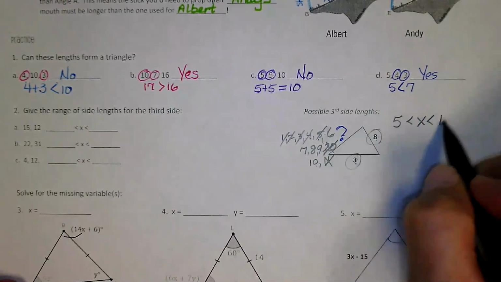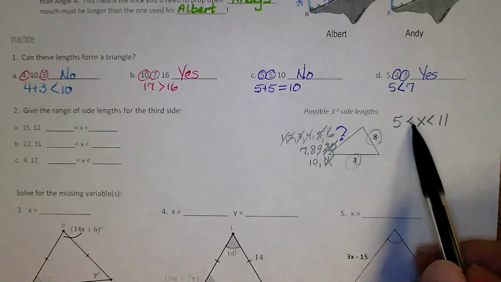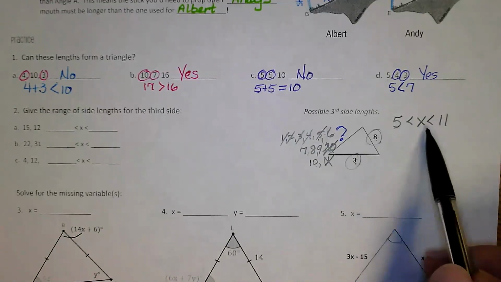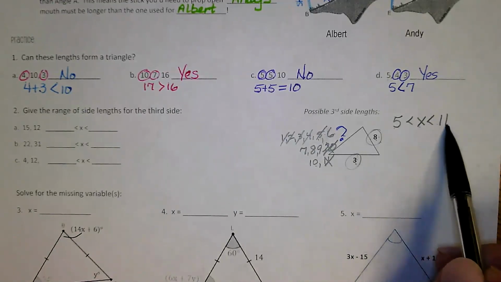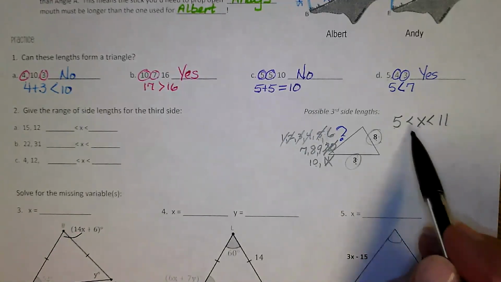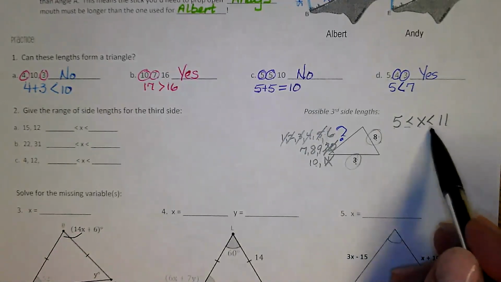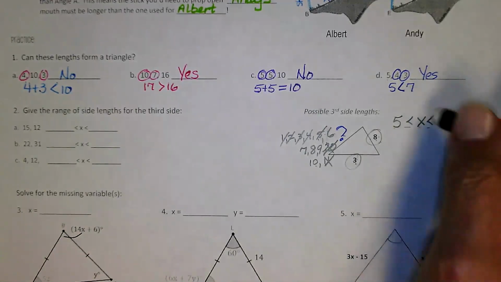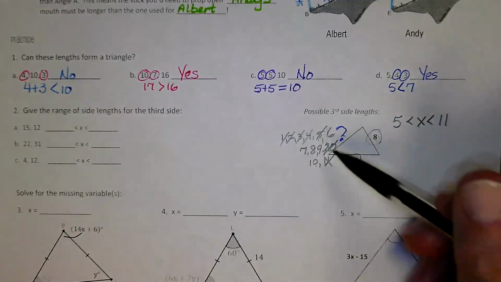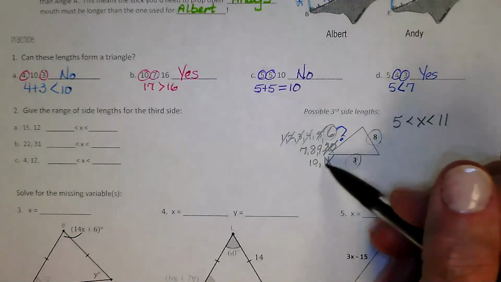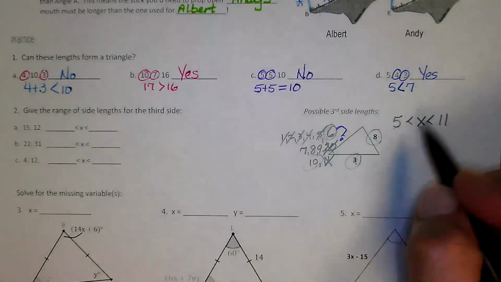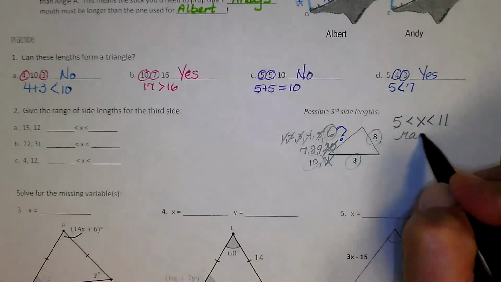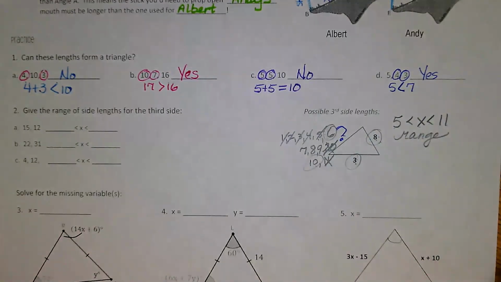Remember what this says from Algebra 1? X is bigger than 5 and X is smaller than 11. Now, it doesn't have the equal to. That's why I don't use 6 and 10. So that's the range of possibilities. Well, I don't know about you, but I don't have all day to sit there and guess and check.